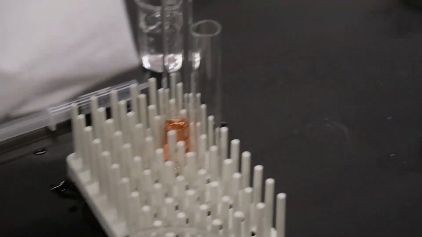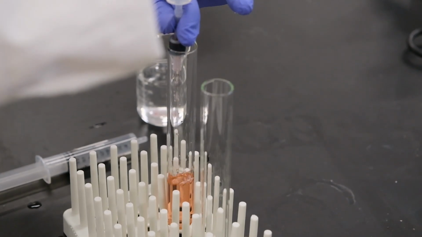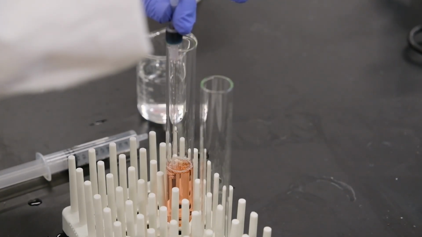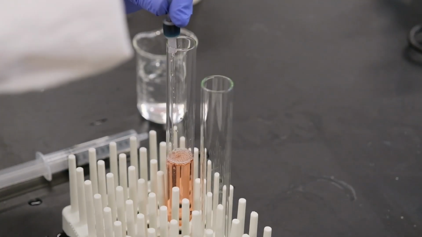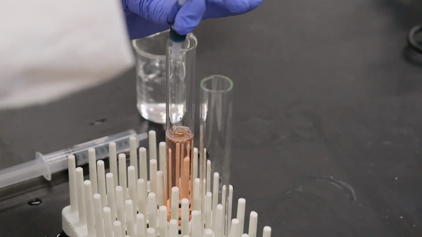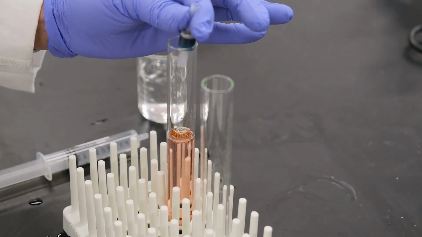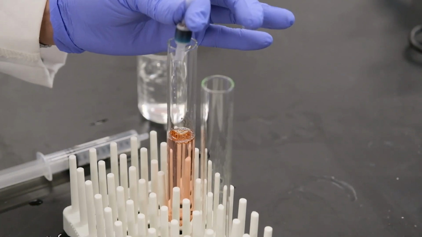So in total, 10 milliliters. We have to keep in account all the solution that we are pushing through our cartridge. This is going to be our solution 1 that should contain only the Allura red.